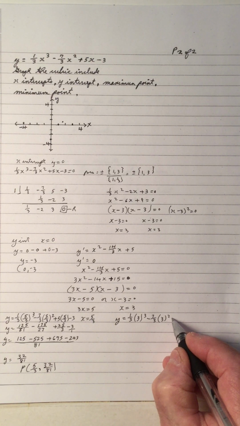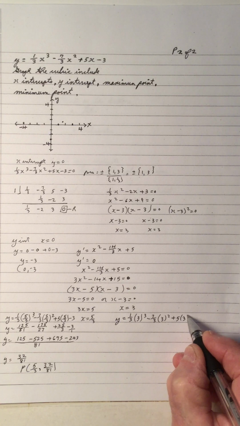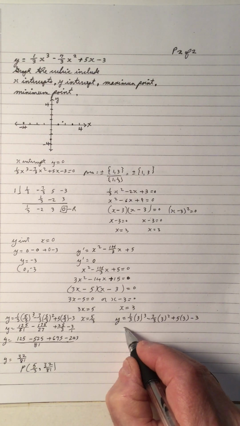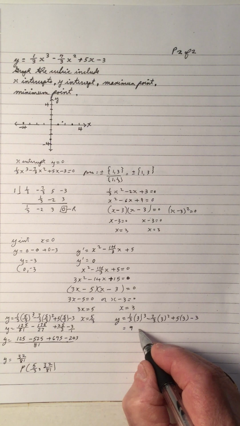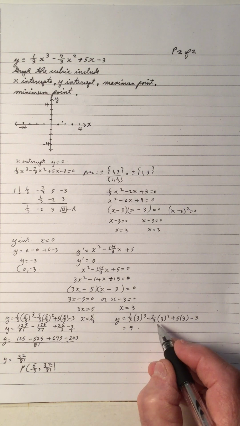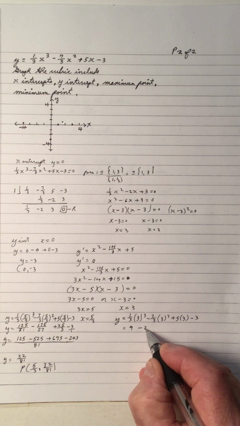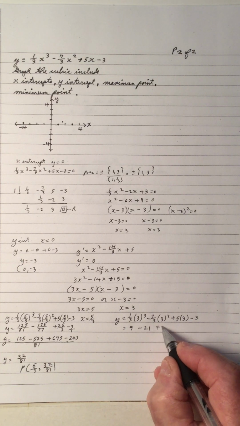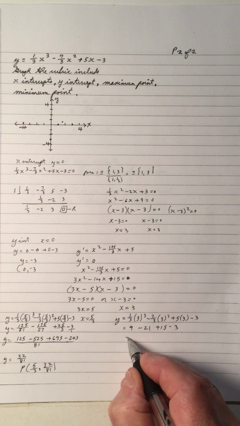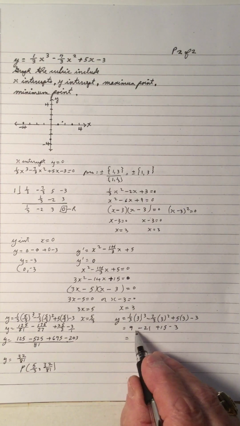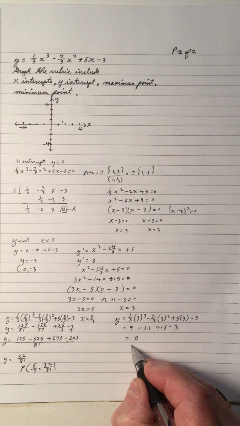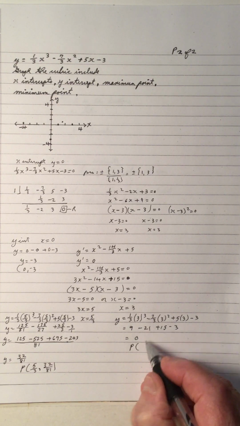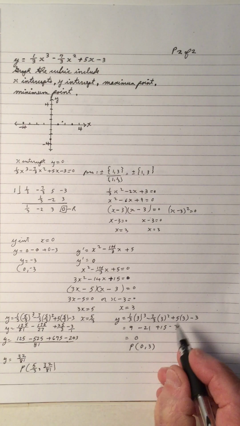But I know I'm going to get a 0, so that's 27 divided by 3 is 9. That's 9 divided by 3 is 3, so that's 3 sevens are 21, negative 15 minus 3. And if you add it up, it's 24 there, negative 24 here, there's 0. So that's the point, which is at 0, 3.